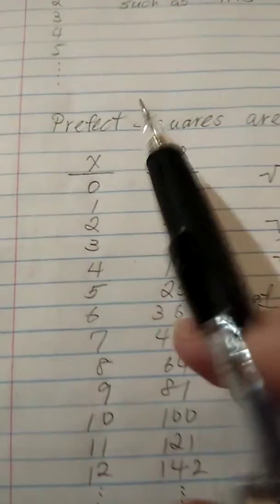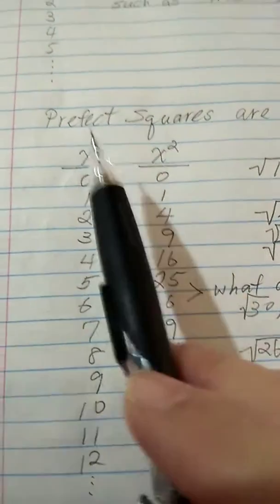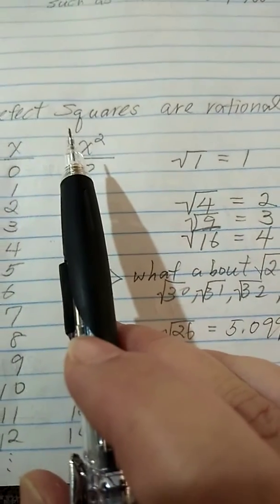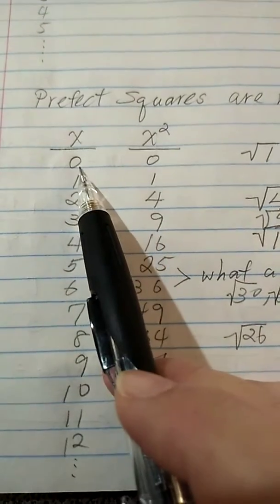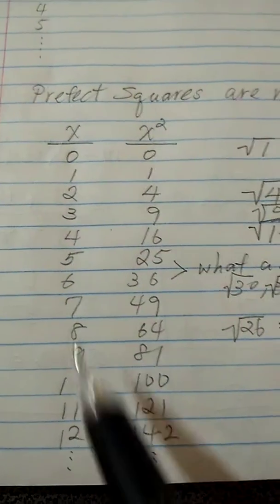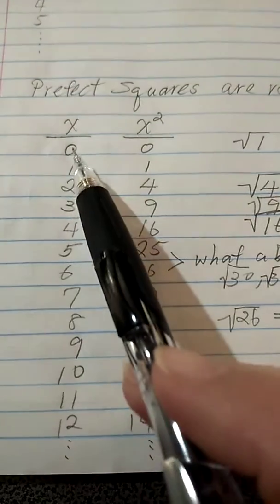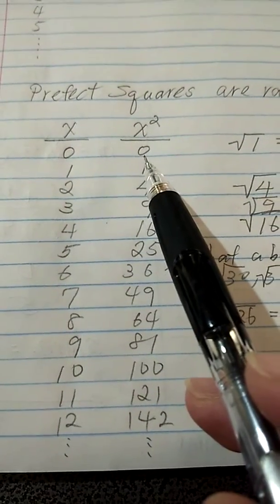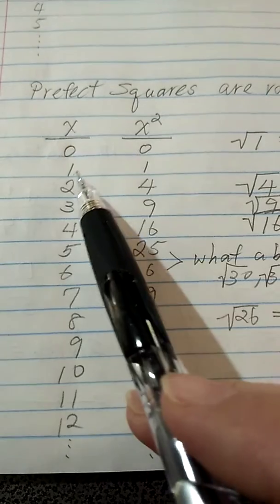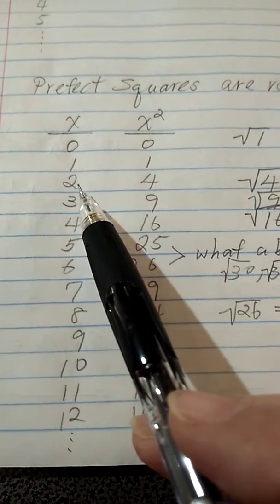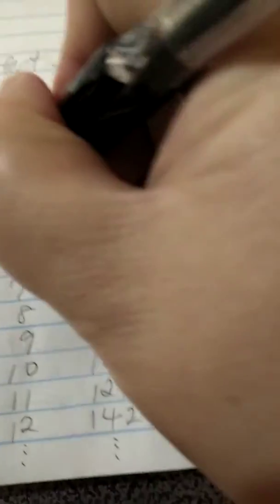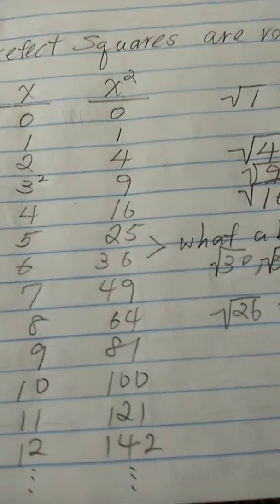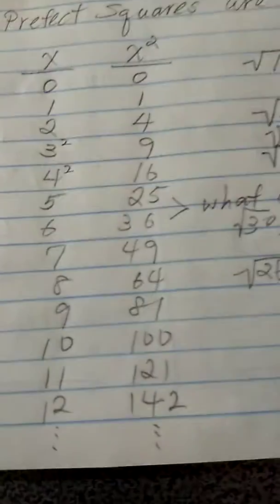First, let's talk about perfect squares. Perfect squares are rational numbers. What are they though? They are the number you get when you square another number. When you square a whole number, you get a perfect square of that number. So if you square 1, you get 1. If you square 2, that's 2 times 2, you get 4. If you square 3, you get 9. If you square the 4, you get 16. So on and so forth.